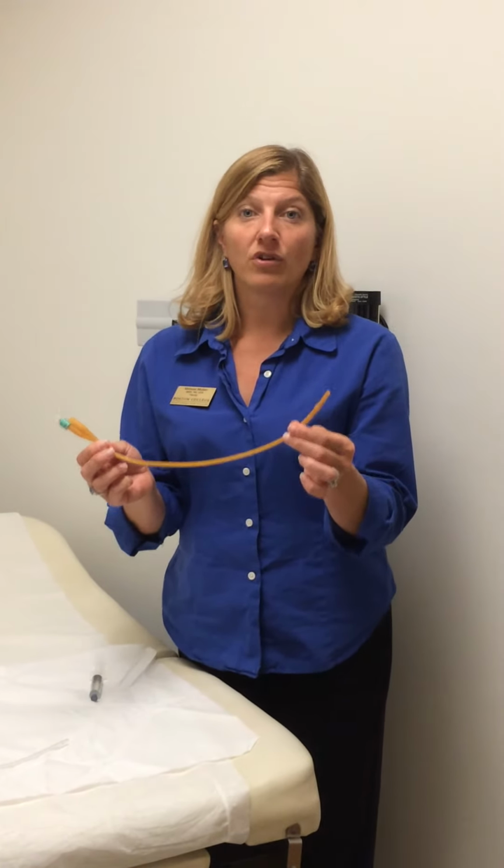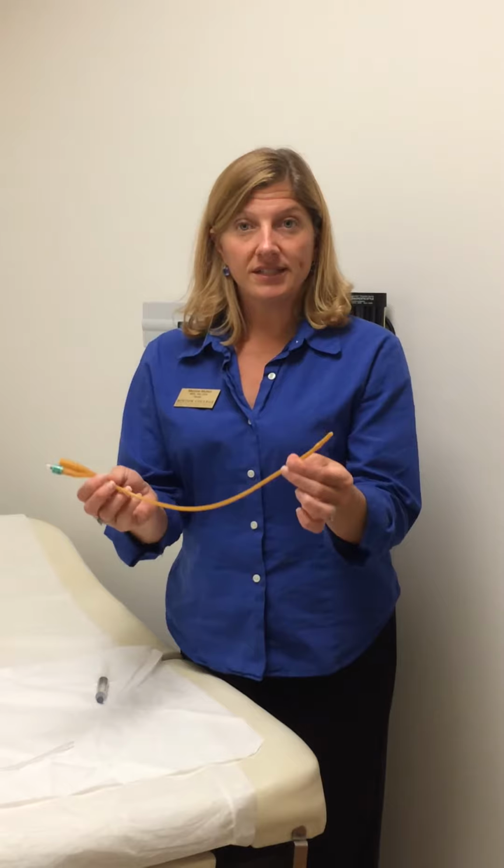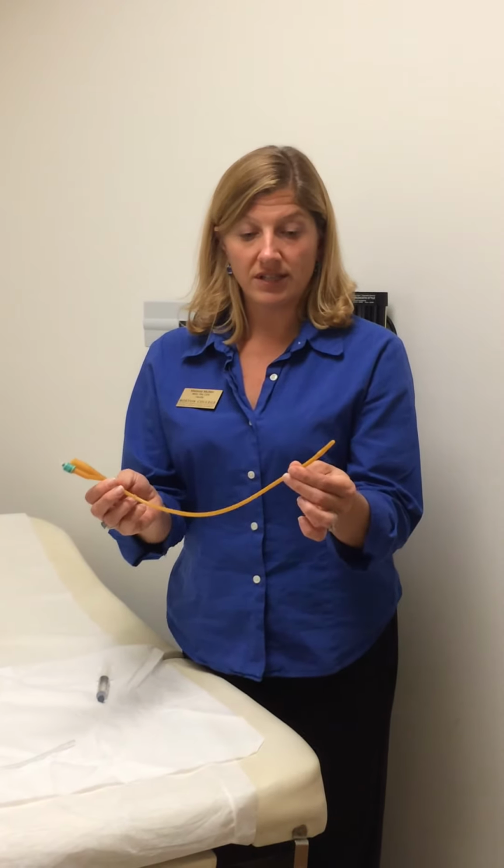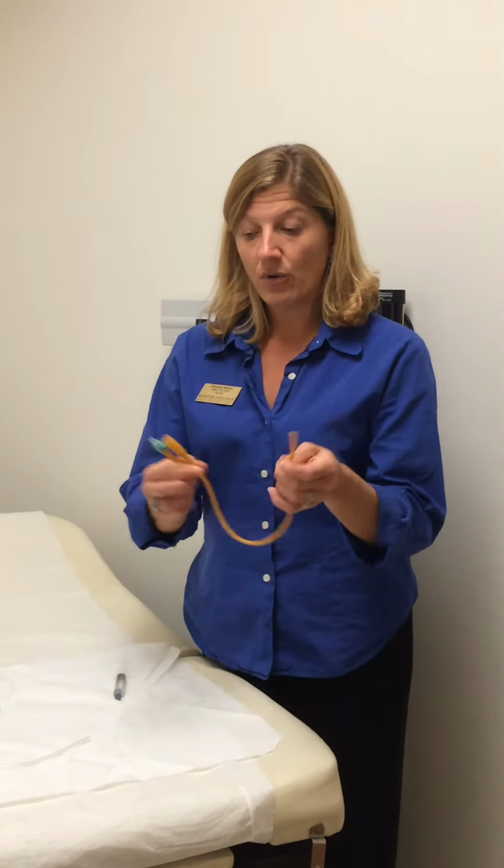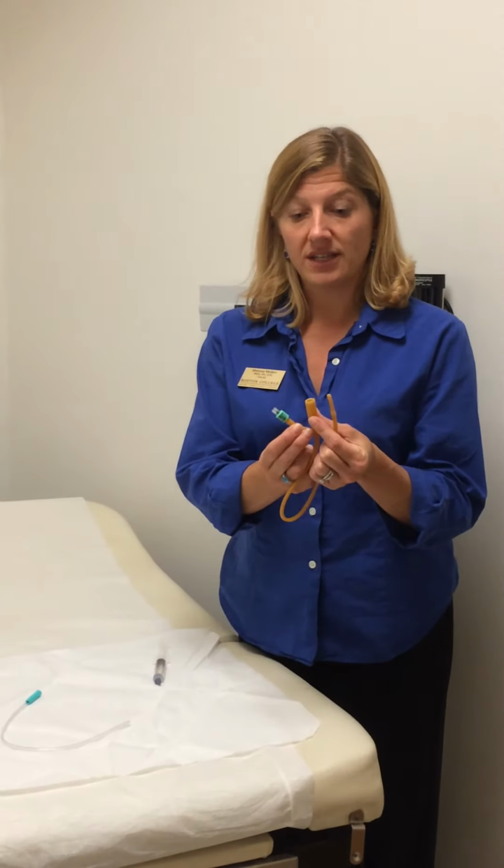The indwelling catheter is the catheter you want to leave in for a longer period of time, a couple of days, a few weeks, whatever the patient needs. It looks the same. The only difference is it has 2 ports at the end, not 1. This will be the same.